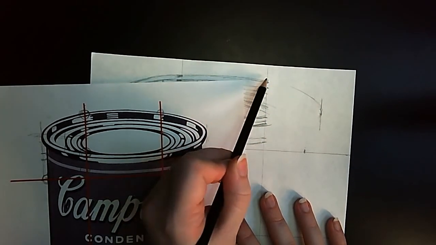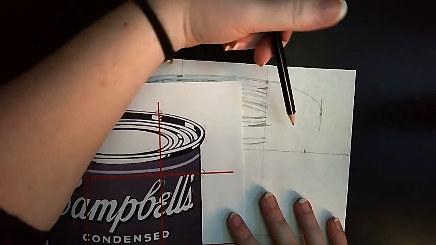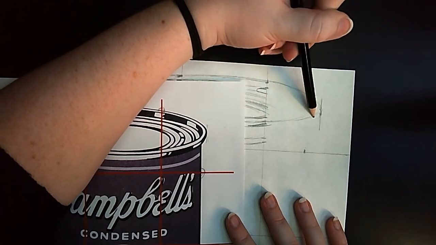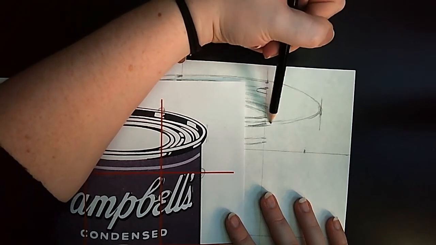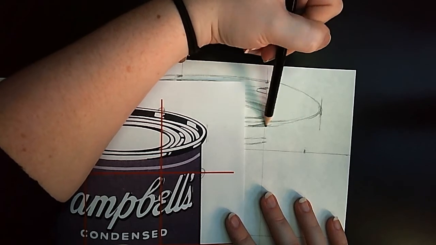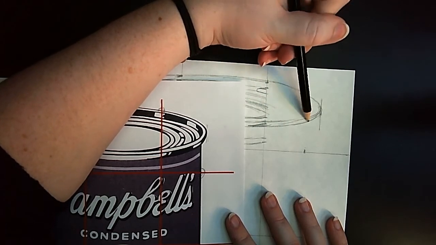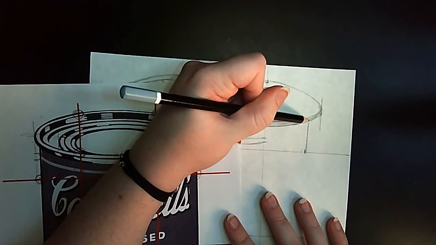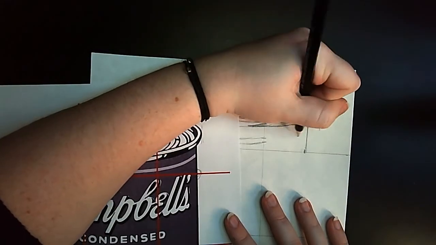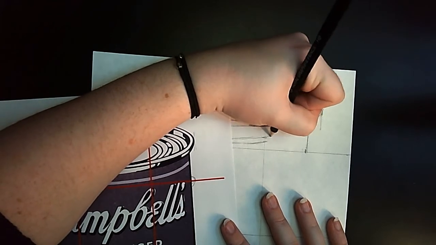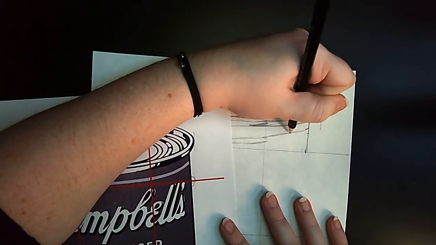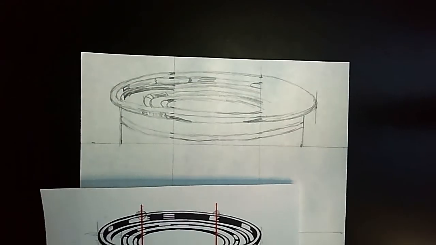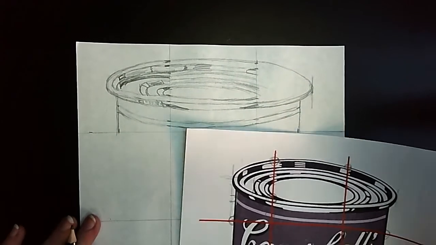I'm just going to watch this curve here to get it to look the same. Right. Continue it up. And keep these lines going. Alright, and I just continue working through each square by square.